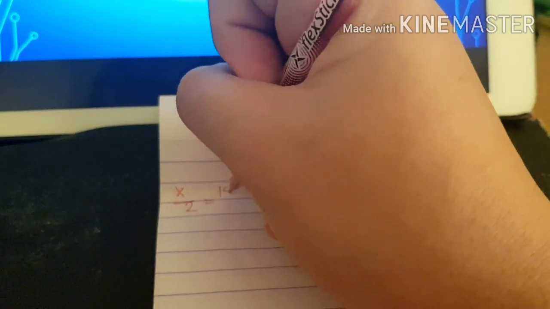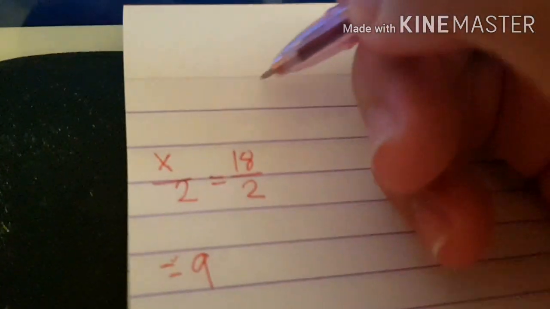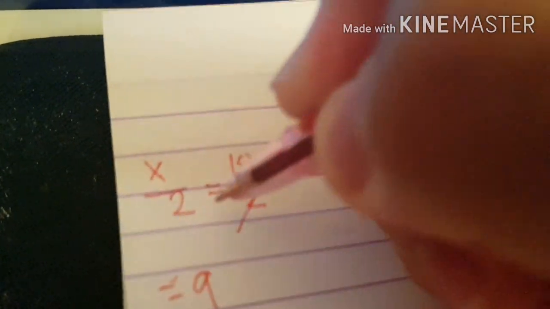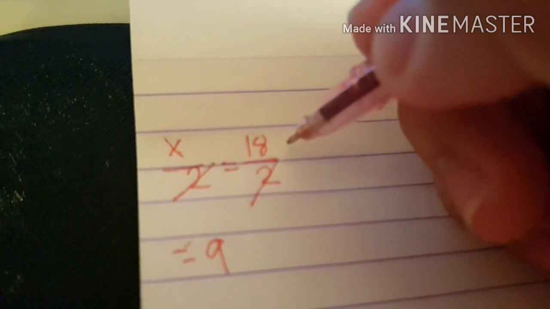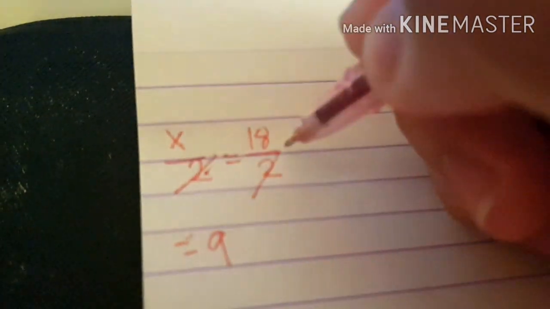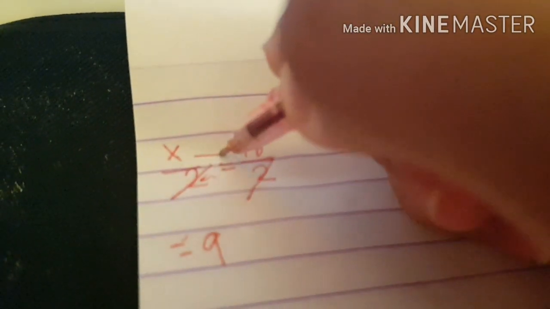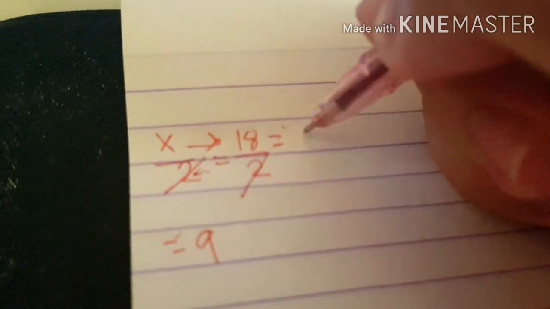So it will be x squared equals 18 over 2, like that right there. Now we need to divide them. It will be equal to 9. If you don't know why, you cancel. If you know 18, you must know what it divides. So x squared equals 9.